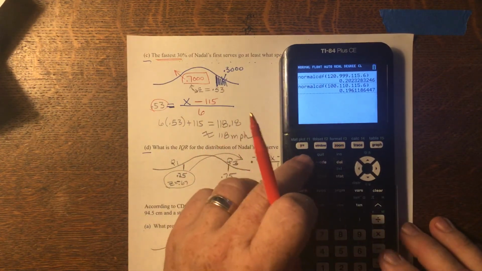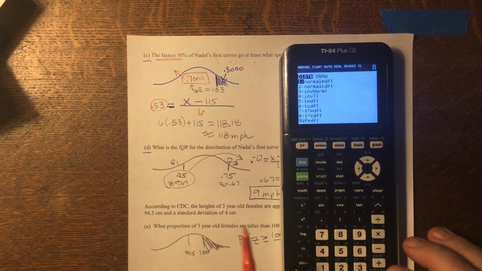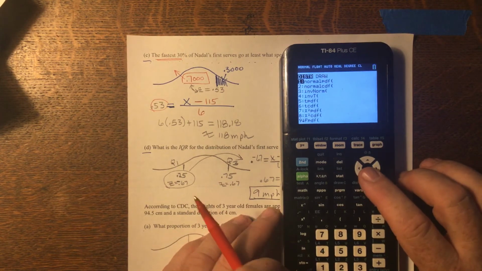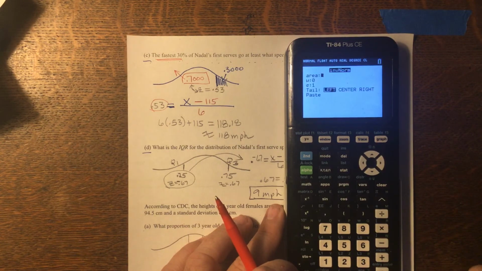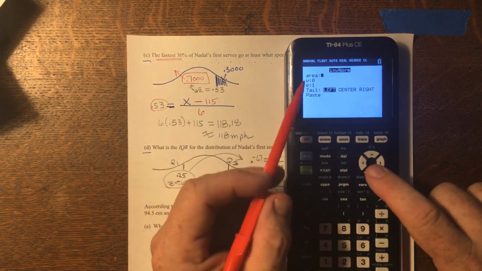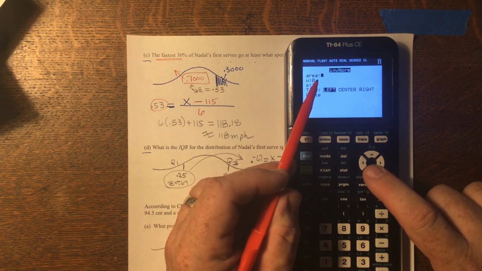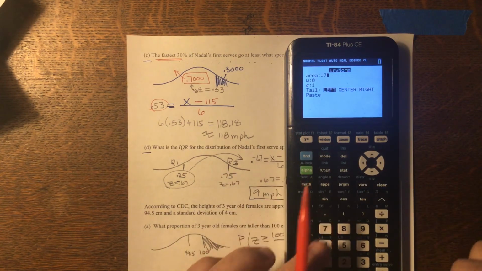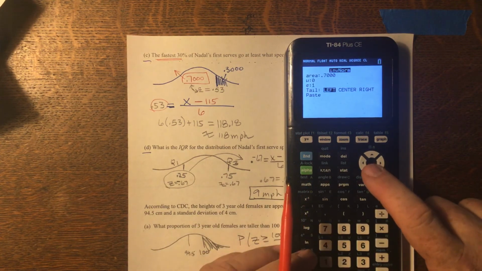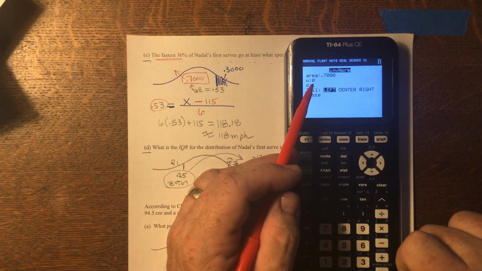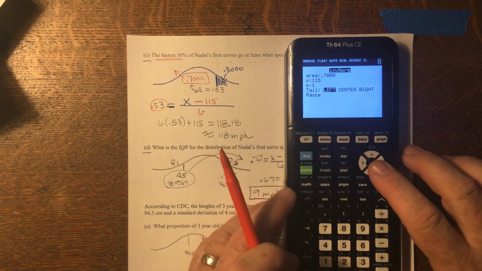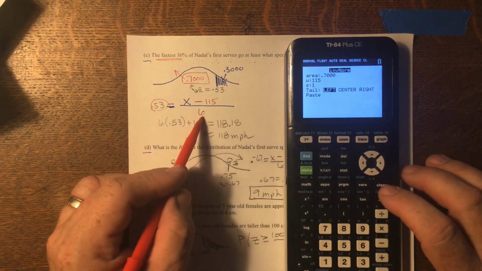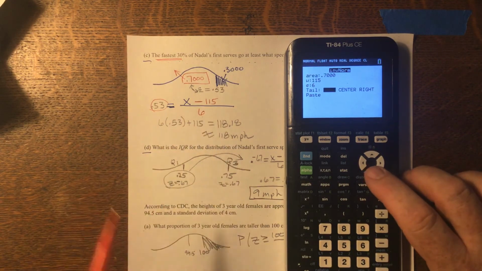So we'd go 0.53. Now, you can actually do this, what's called inverse norm. So here we go. Let's try it again. Back to second, distribution. I haven't done this in a while, so this could be totally wrong. We're going to find out. Inverse norm, enter. We're going to go with the area we want, which is 0.7000. We're going to go with the mu that we have, which is 115. We're going to go with our standard deviation, which is 6.